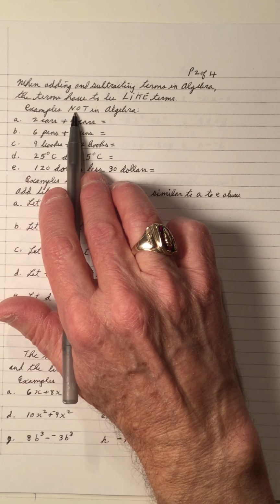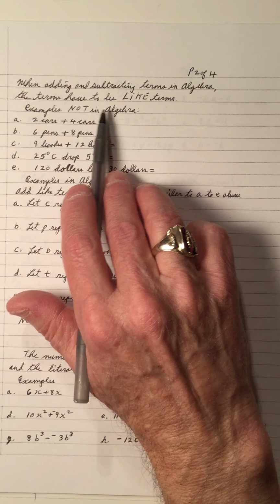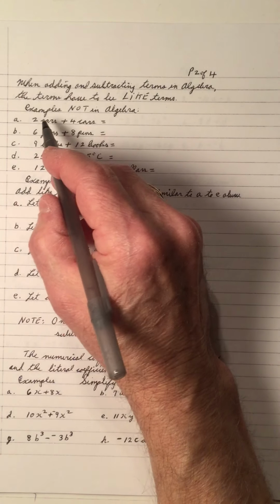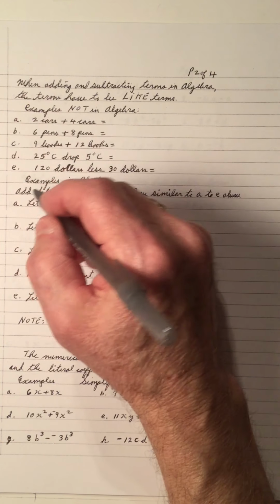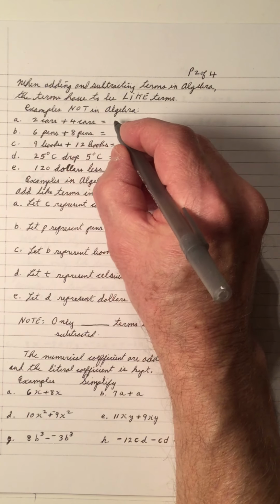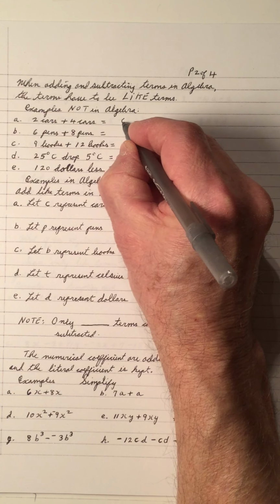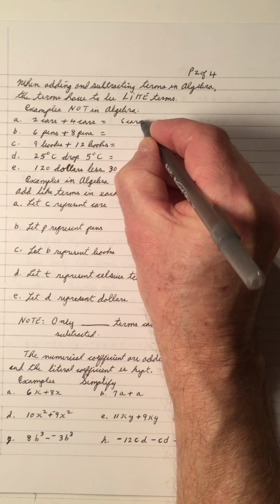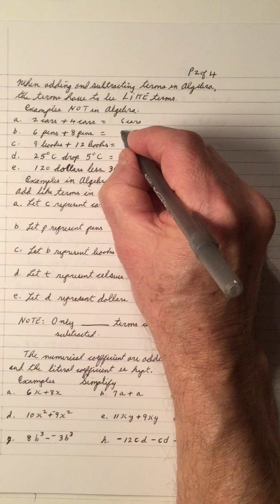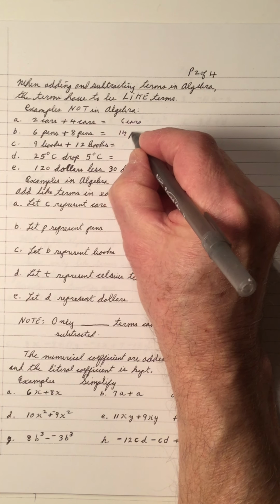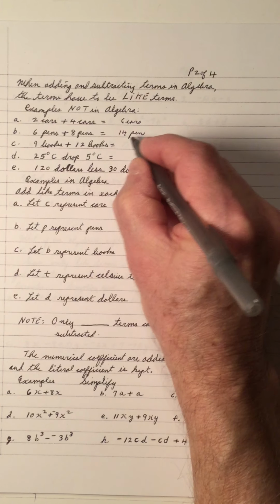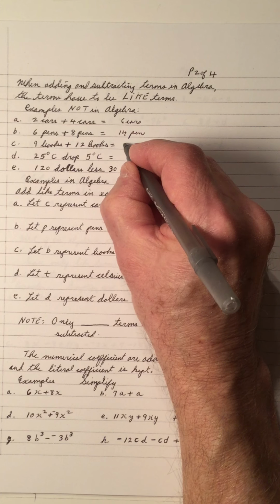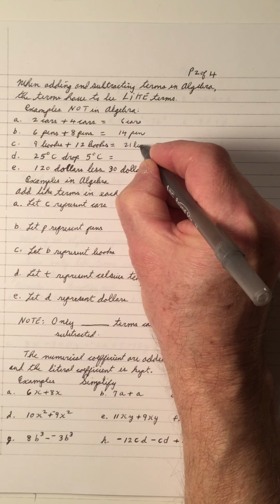Examples not in algebra. So if you're not in algebra, then we have 2 cars. This is not algebra, this is normal. 2 cars, 4 cars is 6 cars. You say that makes sense. 6 pins, 8 pins is 14 pins. 9 and 12 books is 21 books.